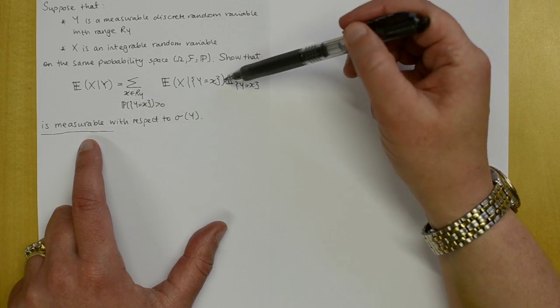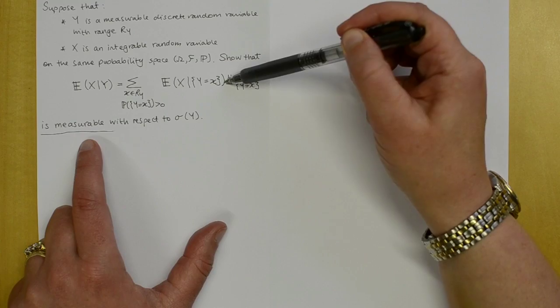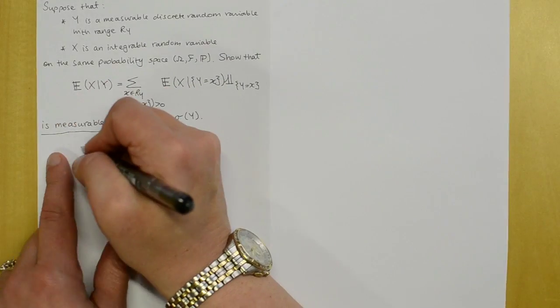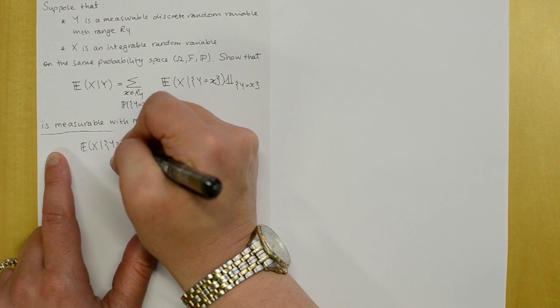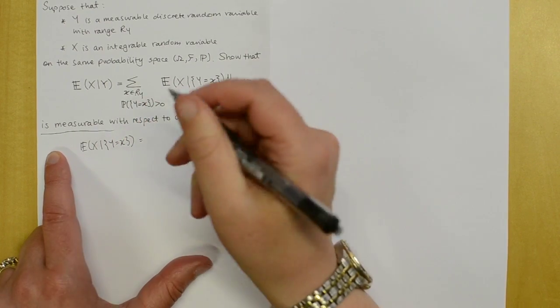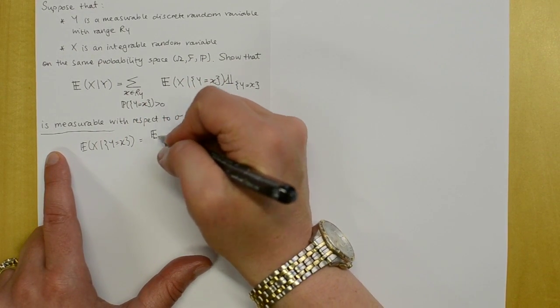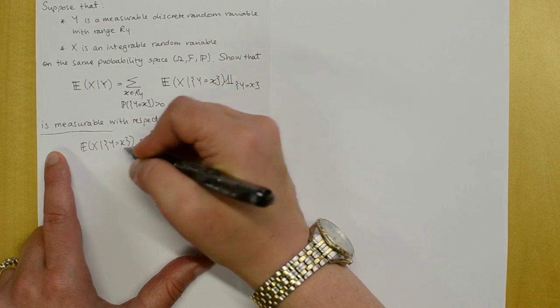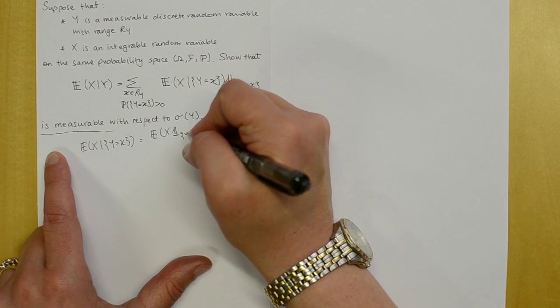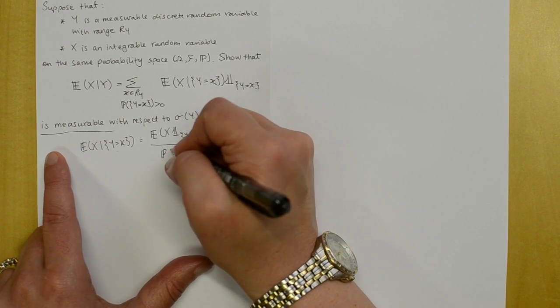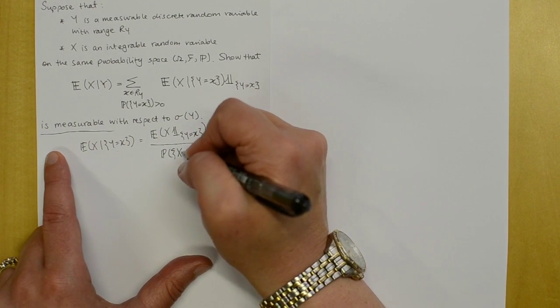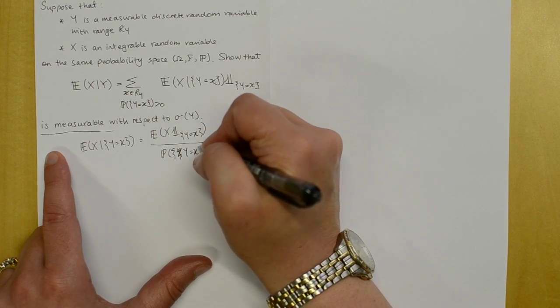Now this condition is a technical condition. It is simply there to make sure that this value can be calculated, because remember that the expected value of X conditional on y equals x is by definition equal to the expected value of X times the indicator of this event, divided by the probability that y is equal to x.